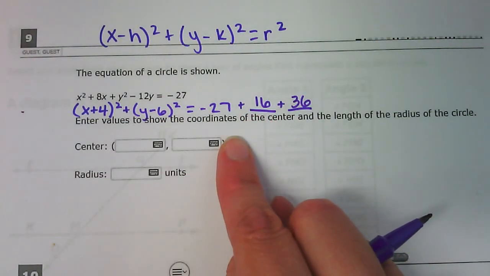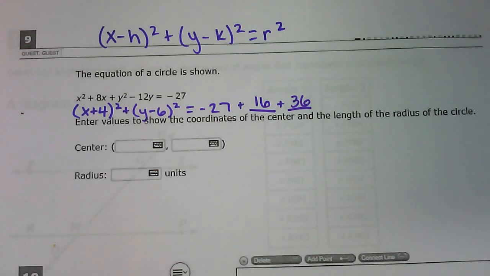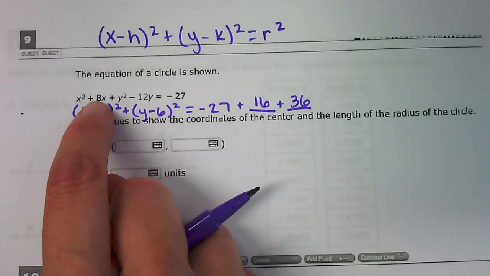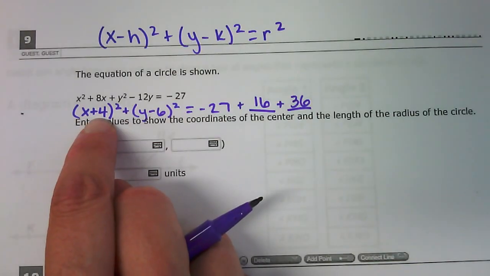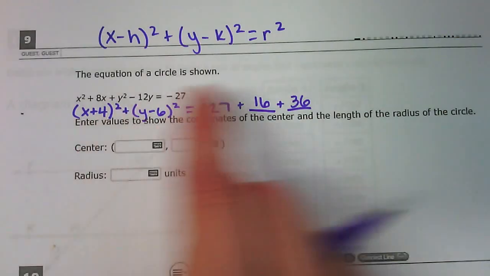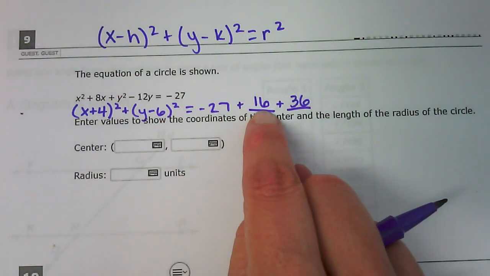We're going over this kind of quickly because this is just review, but if you remember, the pattern is you take half of whatever the coefficient is, that's what goes inside the parentheses, and then you take that number and you square it, and that's what you add to the other side.